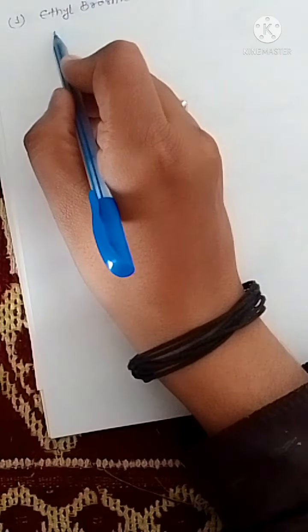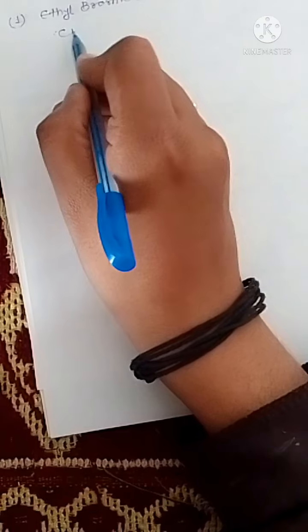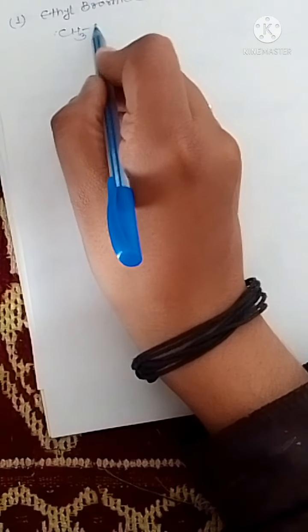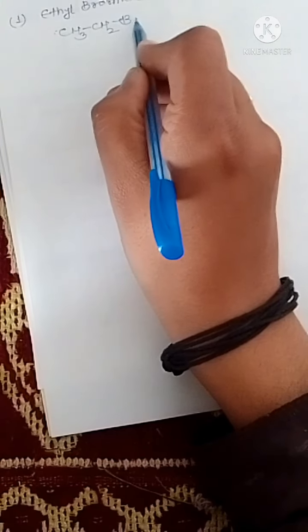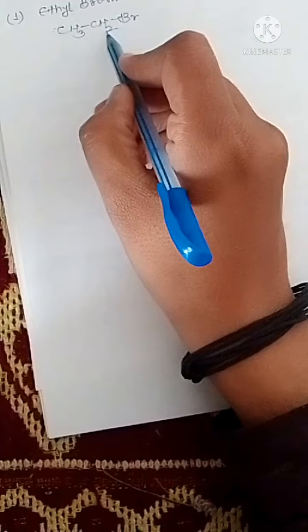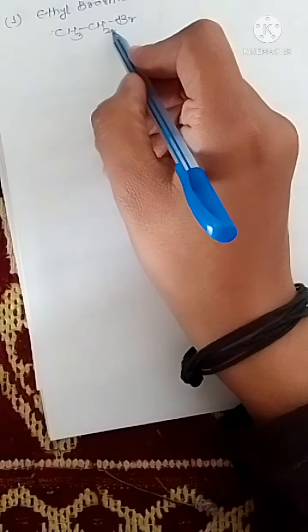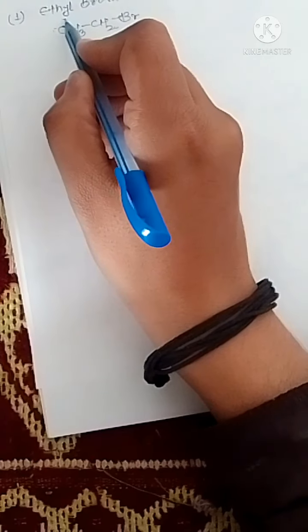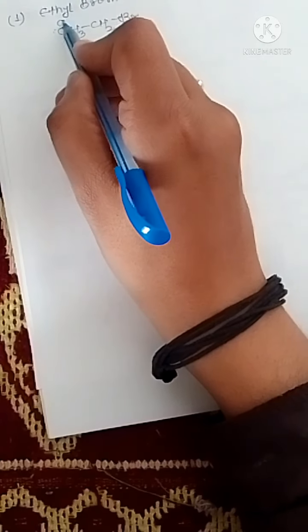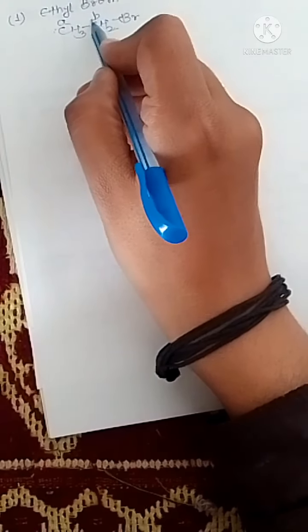Let us take the molecule of ethyl bromide, CH3CH2Br. First of all we have to find out how many signals this molecule gives. It gives two signals, Ha and Hb.